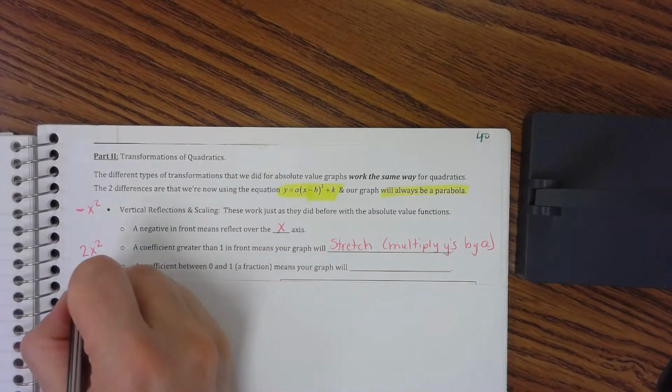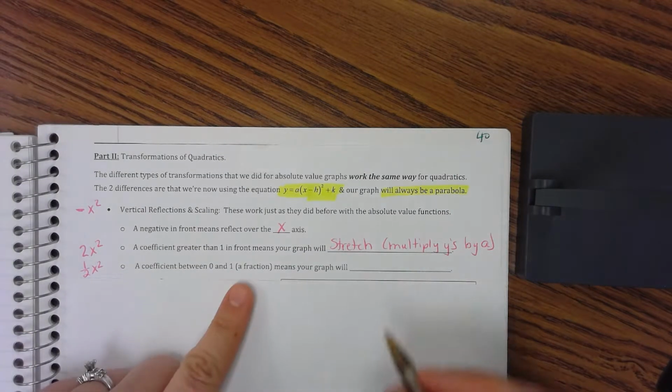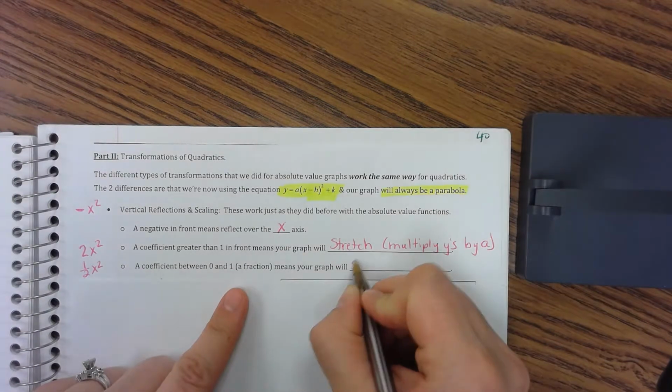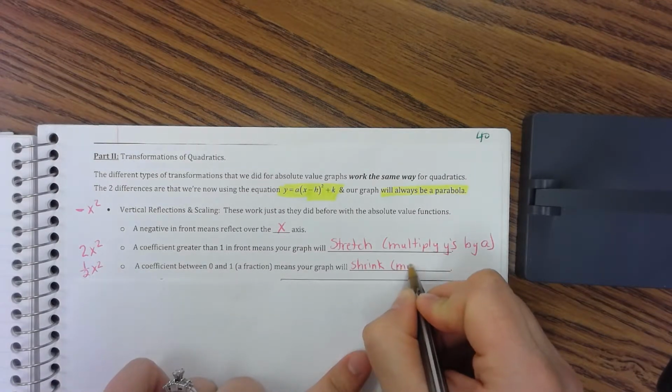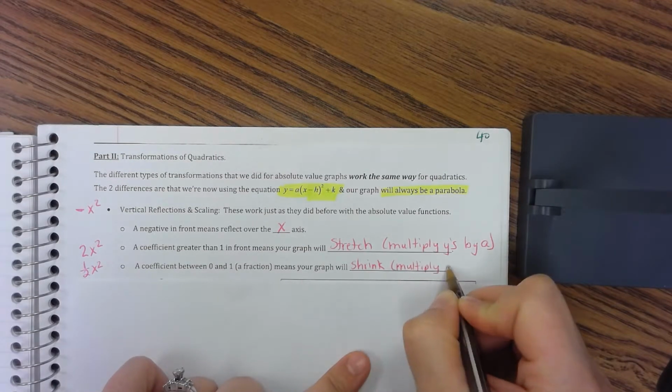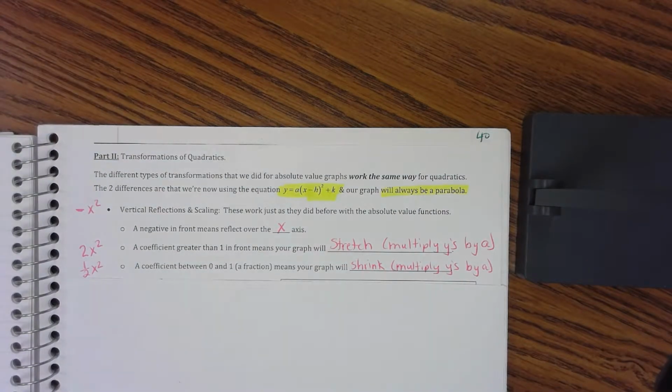If I had a fraction like 1/2 x squared, that's a fraction between 0 and 1, I'm going to shrink. But when I shrink, I'm still going to multiply my y values by that coefficient in front.